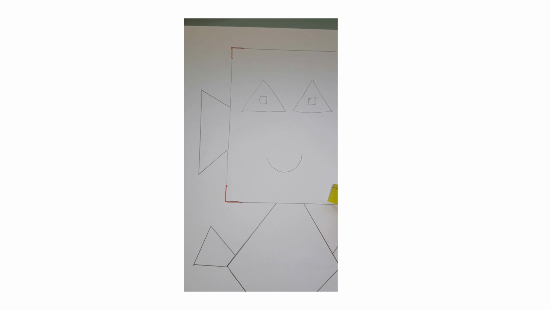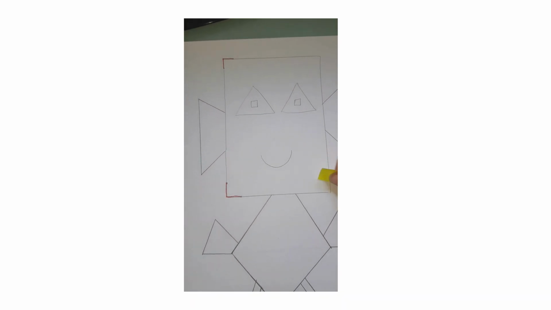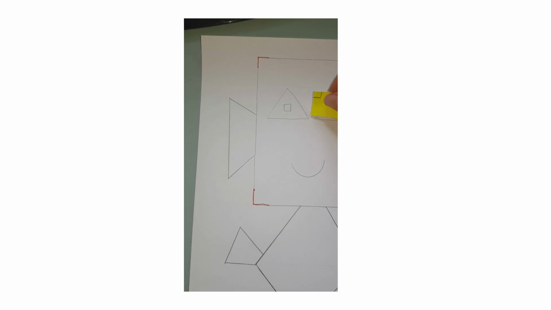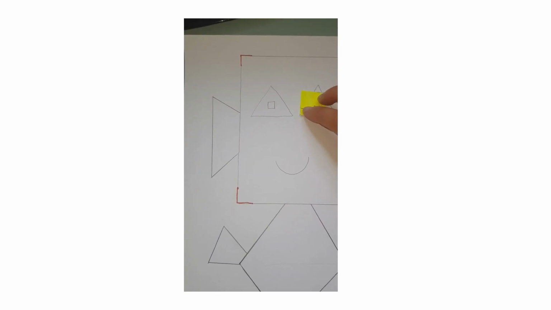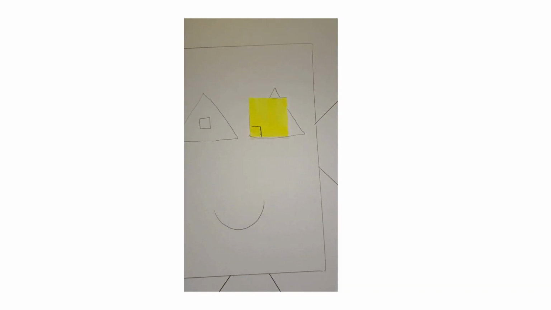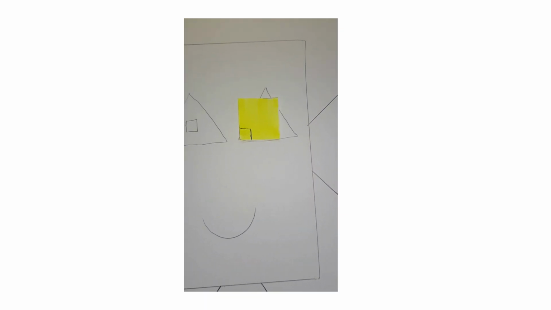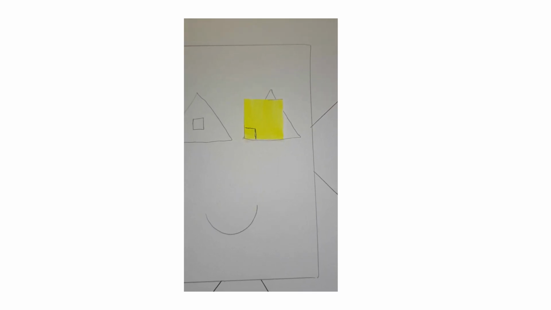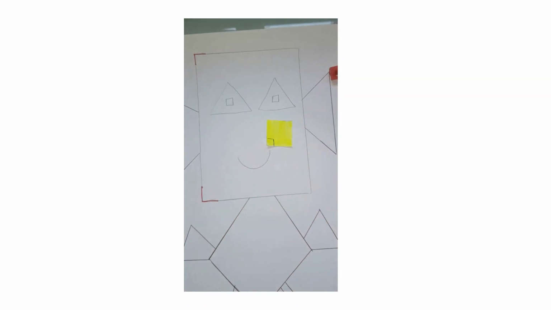Now I'm going to have a go at working out the eyes. If I use my little square and slot it in here, unfortunately, it does not fit in perfectly. The line goes along the bottom, but then it cuts through the middle of the square. So this angle here is smaller than a right angle, it's less than 90 degrees, so it must be an acute angle. So I need to colour that one in green.